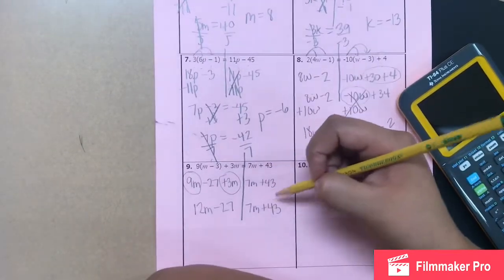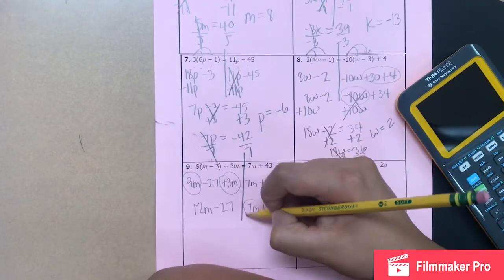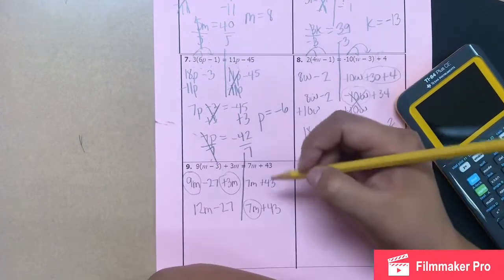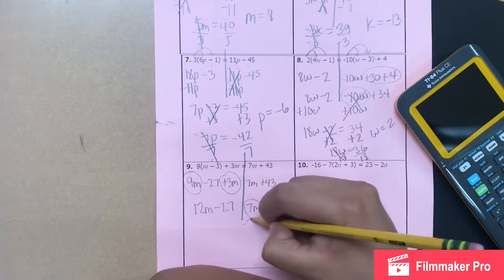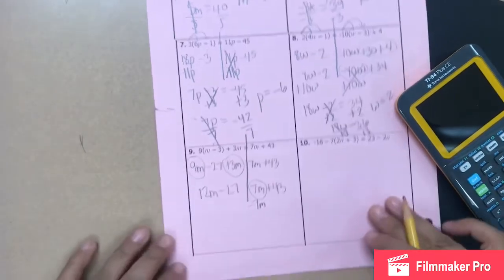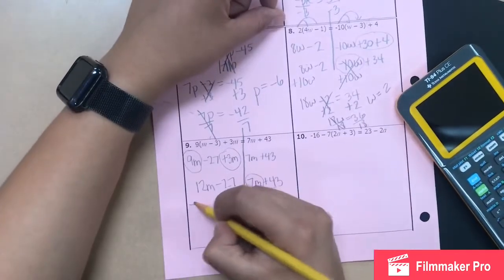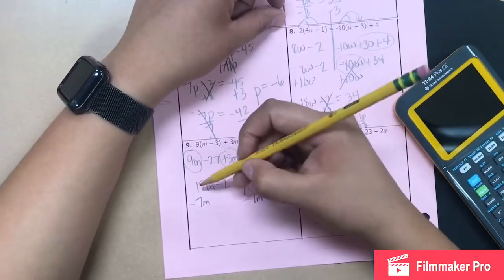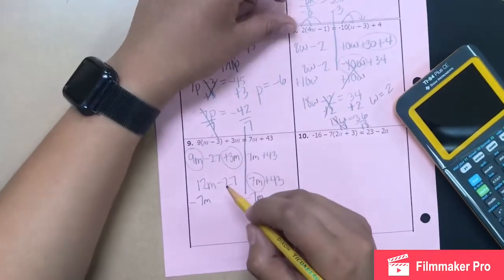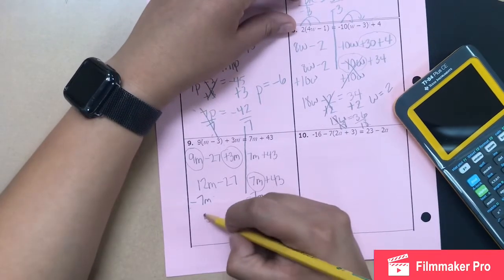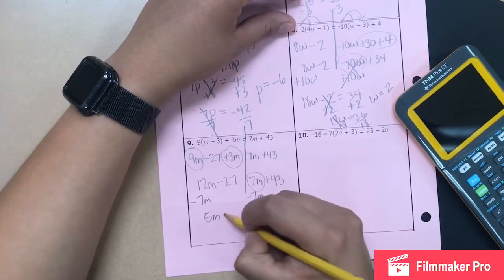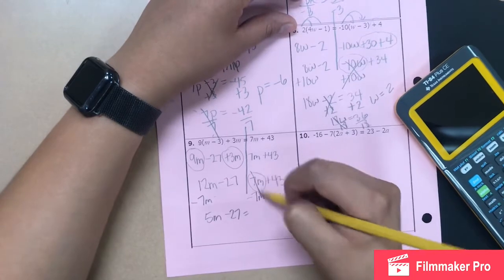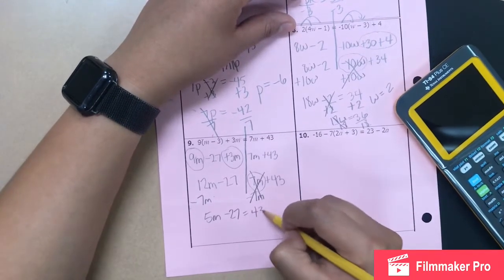Now I'm going to move the variables to one side, so I'm going to move this 7m to the left. The opposite of +7m is -7m to both sides, to the 12m, because they are like terms. 12m minus 7m is 5m. Minus 27, because it's still there. These m's cancel, equals 43.